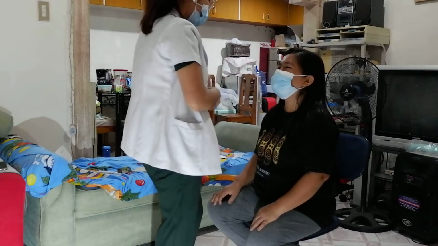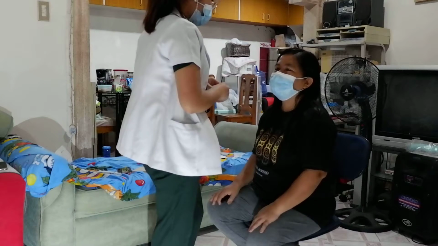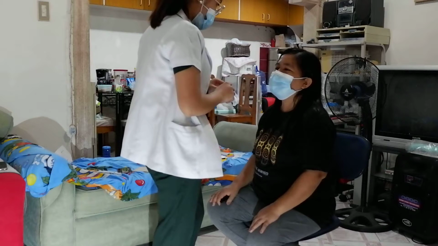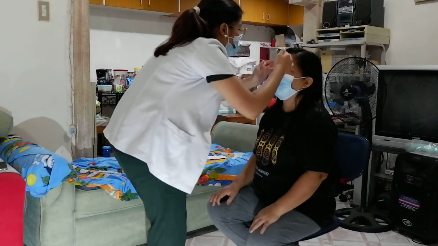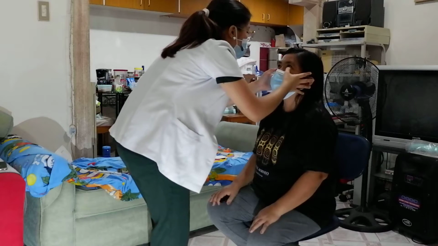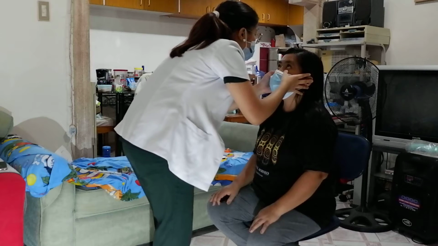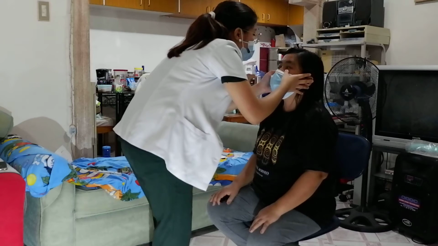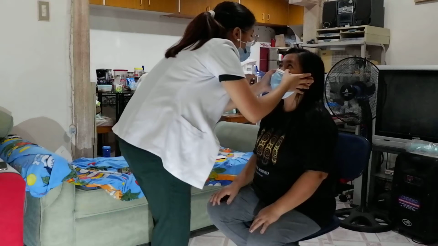Okay, so now what I'm going to assess next is the conjunctiva as well as the sclera. First, I'm going to check the lower portion. I want you to look up. Okay, look upwards. I'm going to pull down. Okay, so there is no edema, no nodules or swelling. But there is slight vascularity.